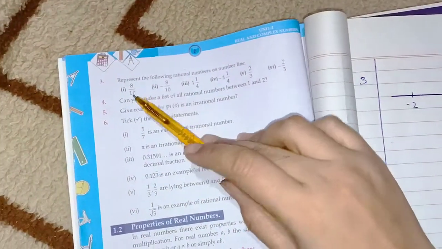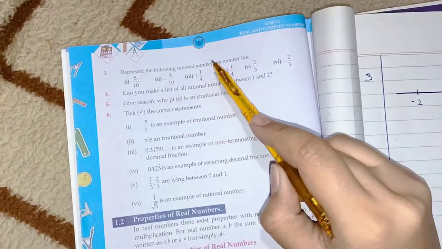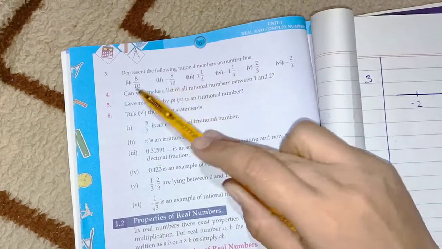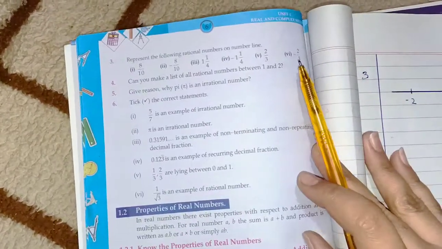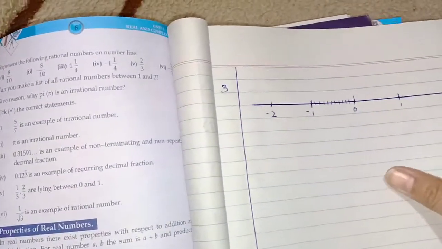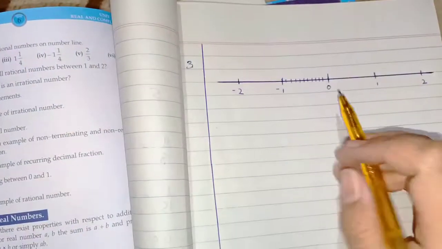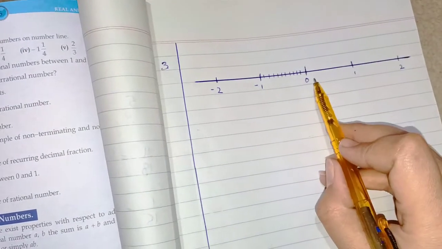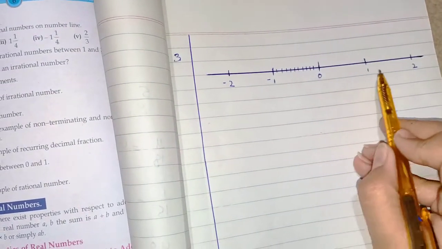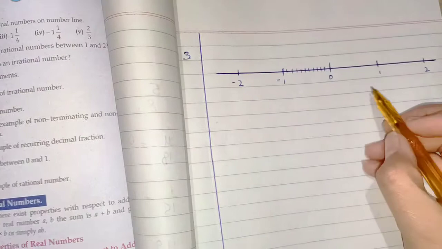Question number 3 is represent the following rational numbers on number line. So we have to solve this on the number line. So first we are going to draw the number line. Here you can see I have drawn the number line. The center of the number line is always 0. The right side is positive numbers and the left side is negative numbers.